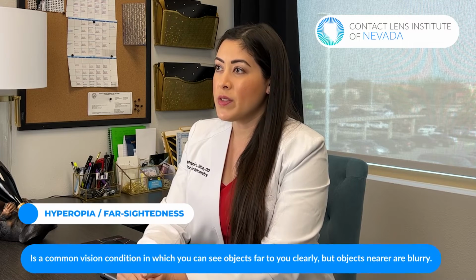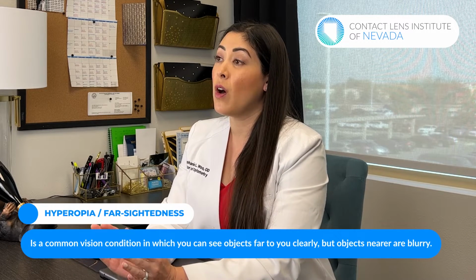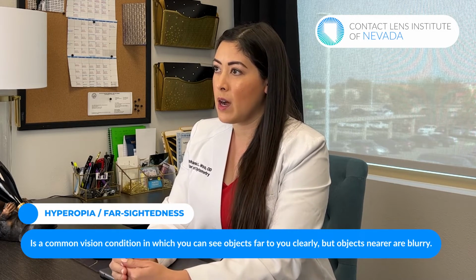So if you can't remember whether you were diagnosed with myopia or hyperopia, if you can see your phone up close pretty clearly, and then you look far away, way across the room, and things are very blurry, you most likely have myopia. Hyperopia is a bit different. Far-sightedness. What this is telling us is you can see far, but you can't see up close.